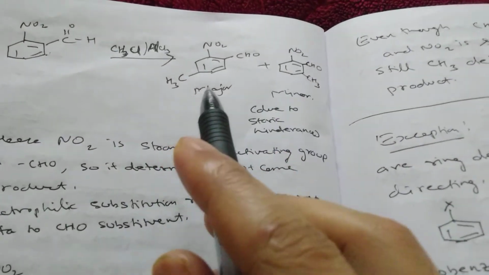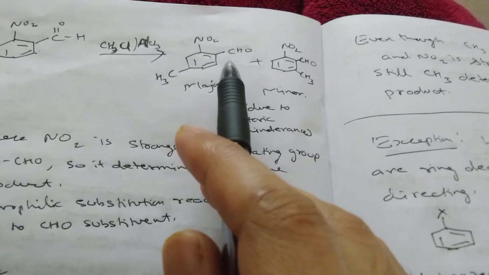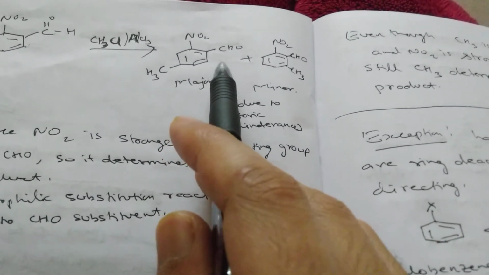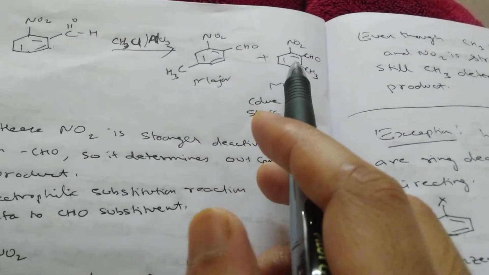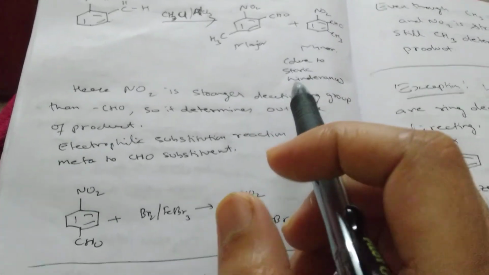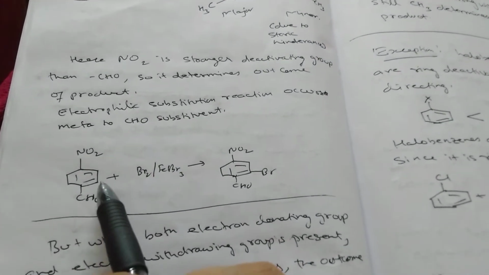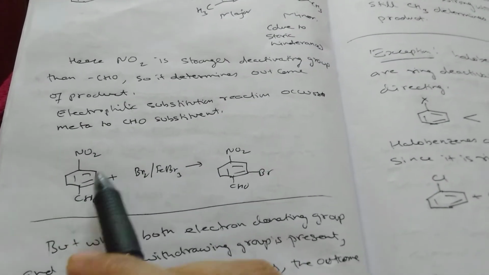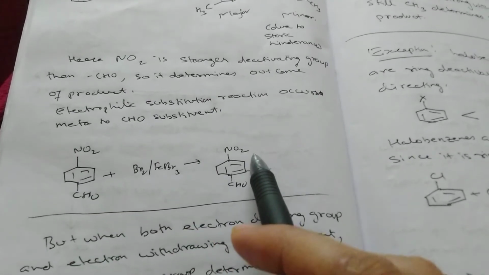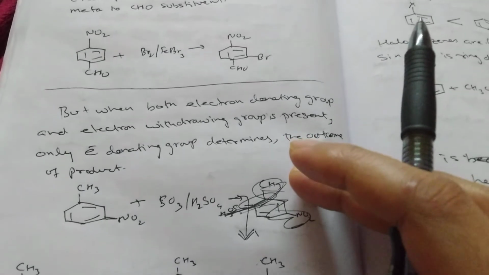This is the question they ask in all competitive examinations. So you should know when this is there, this place is hindered, and therefore this will be minor, though it may not be much in product, but this is what they ask in competitive examinations. Similarly, if you do this bromination, the reaction will happen meta to nitro and not meta to CHO. Product will not form with Br here, product will only form here because only nitro will determine.